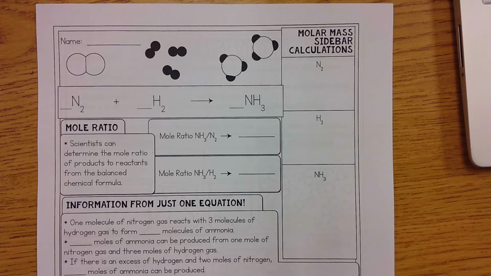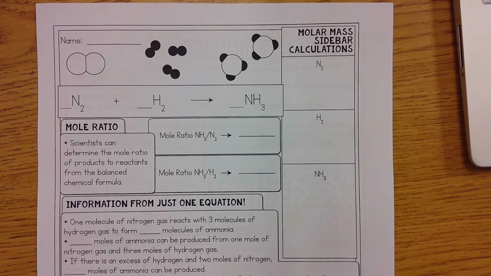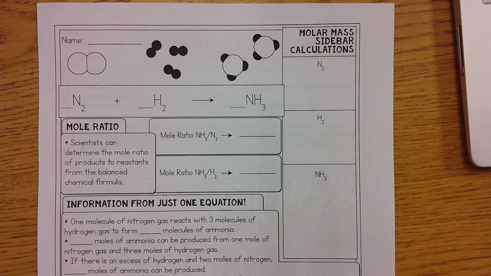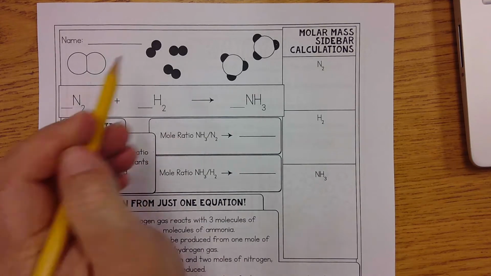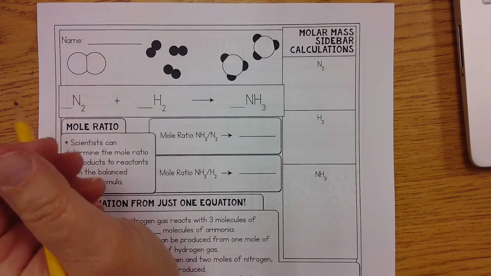Anyway, so moving on to lesson 7.2, I believe this is correct. I believe I have the correct information now. But we are going to be talking a little bit more about chemical equations and all the information that you can get from one simple little chemical equation. Remember, I mentioned before that this is like a recipe. So, a chemical equation is basically a recipe.